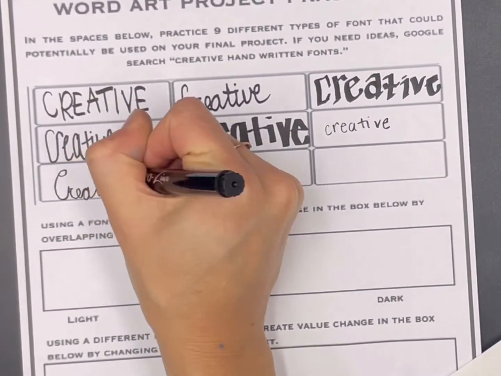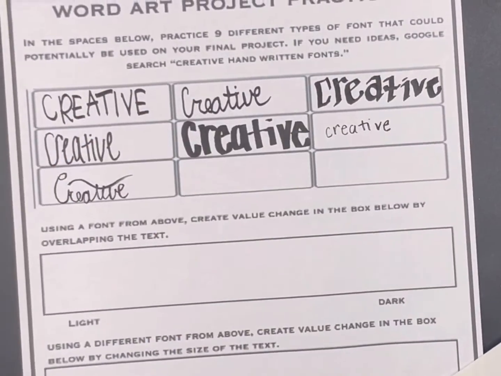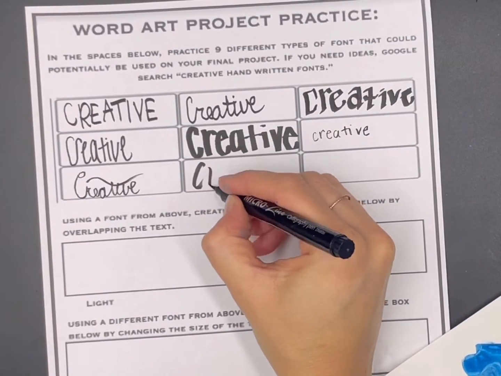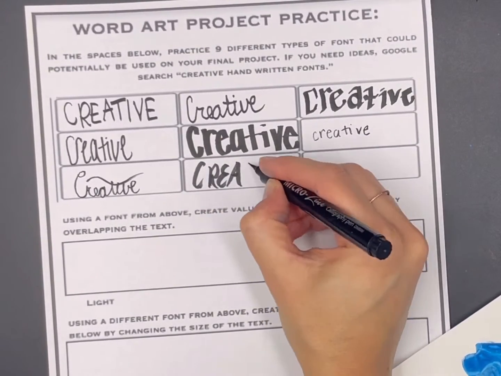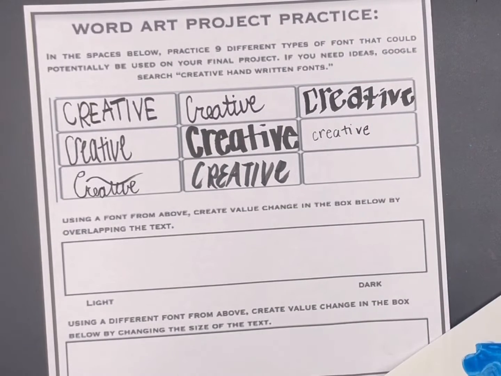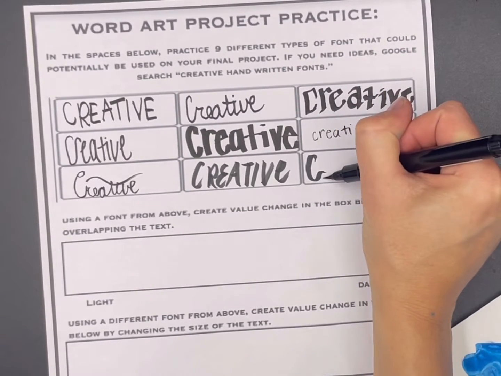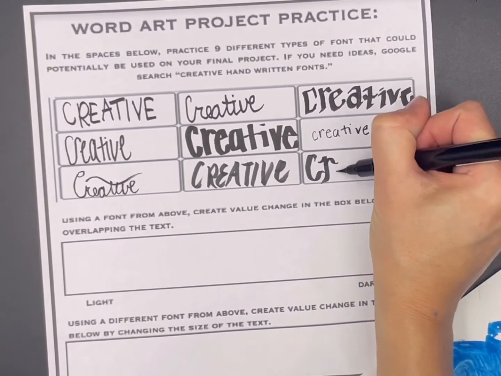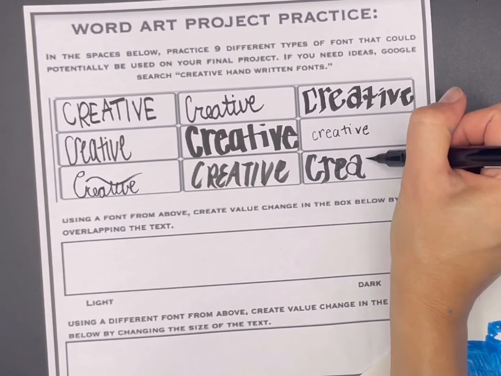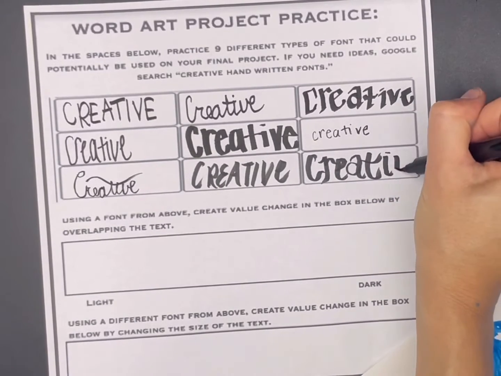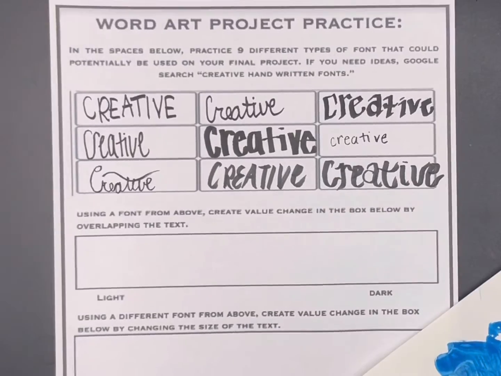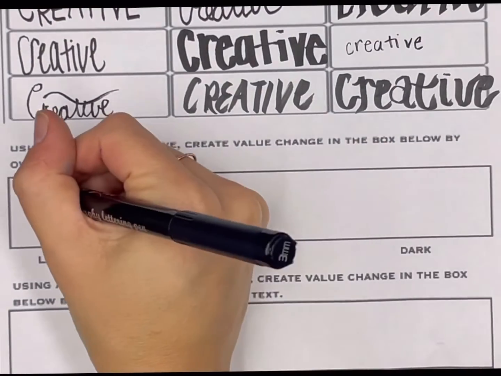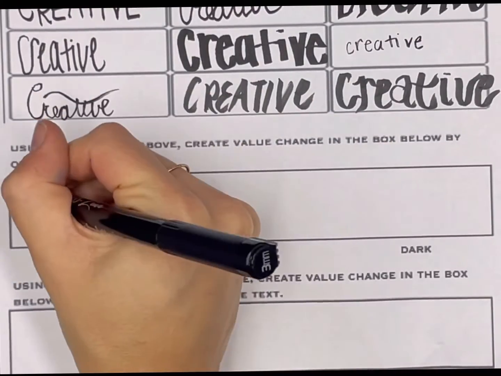So as I'm practicing these, again, I'm just using my regular handwriting, trying out some cursive styles, and then also think about maybe trying out some different materials. So trying out a pen, a Sharpie, a pencil, a colored pencil, seeing which of these different materials you like the best that again are going to add a unique and creative twist to your final project.